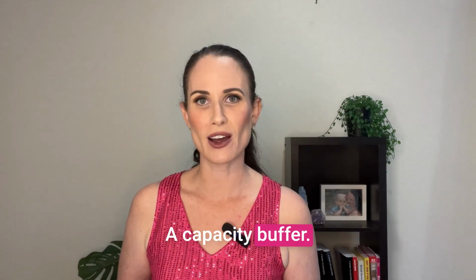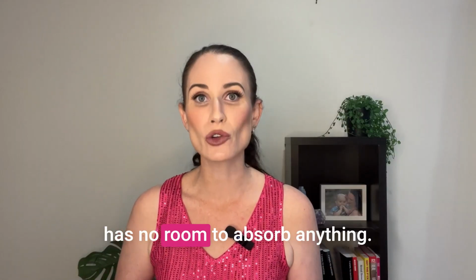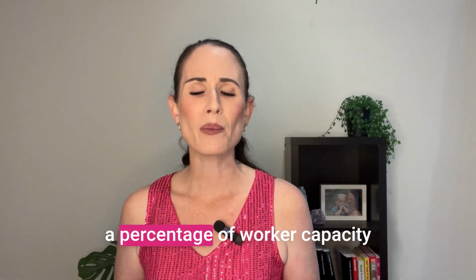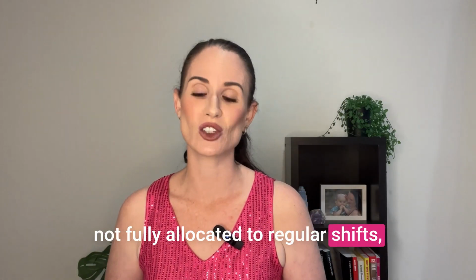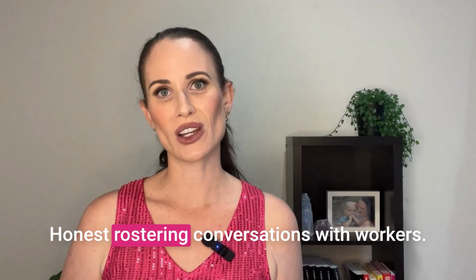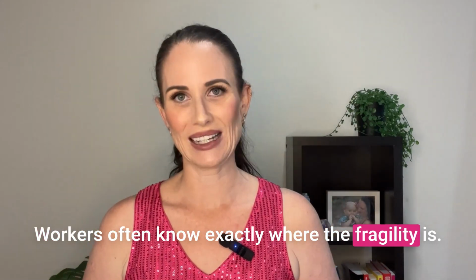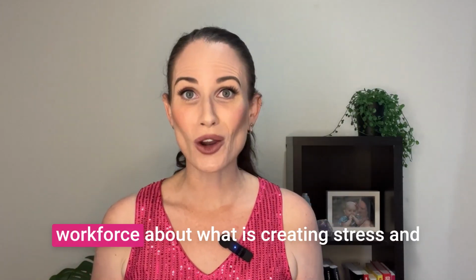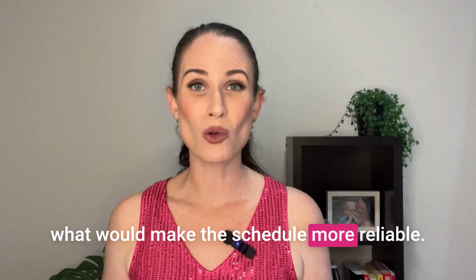A capacity buffer. A roster that is 100% allocated has no room to absorb anything. Maintain a small, intentional buffer. A percentage of worker capacity not fully allocated to regular shifts, available for cover, available for new participants. Honest rostering conversations with workers. Workers often know exactly where the fragility is. They feel the last minute calls. Build regular conversations with your workforce about what is creating stress and what would make the schedule more reliable.